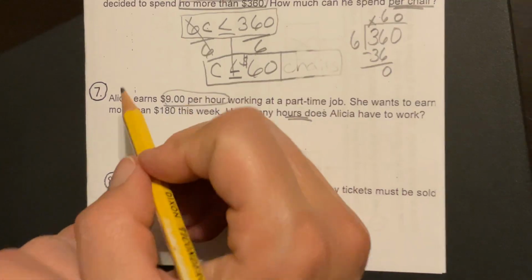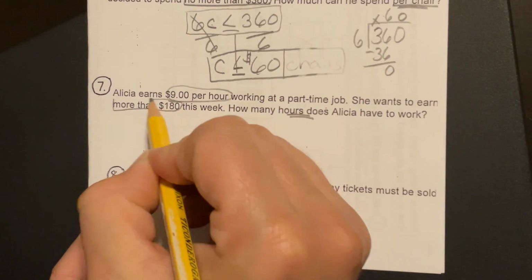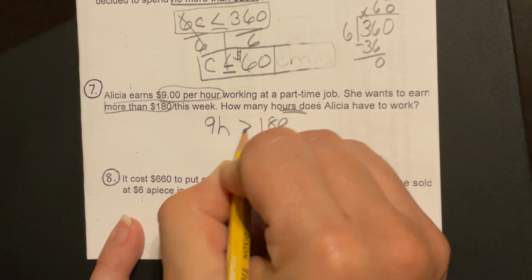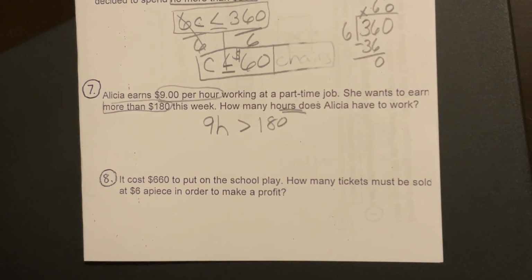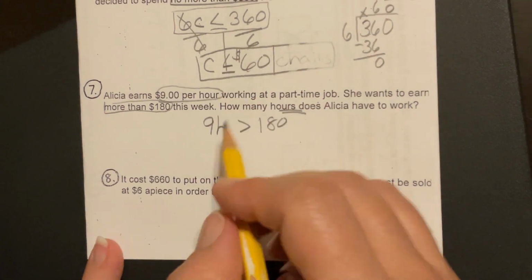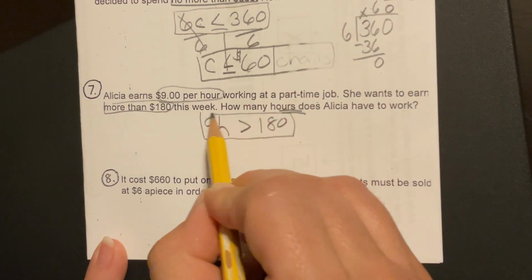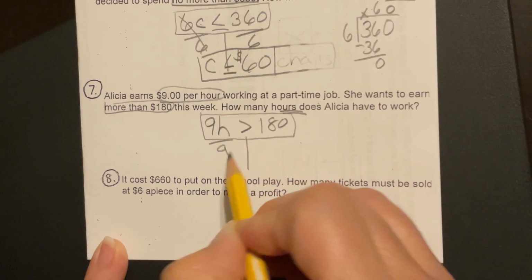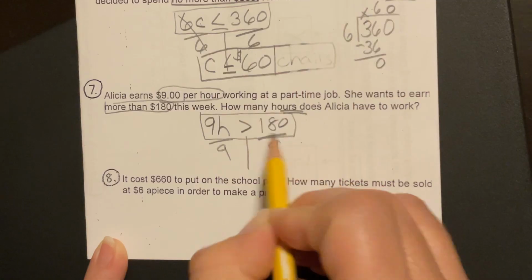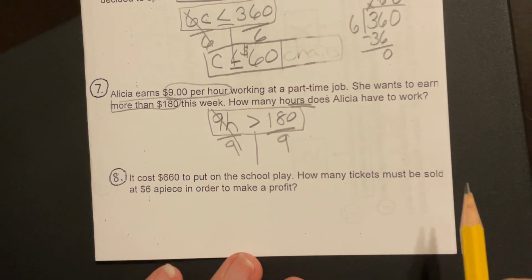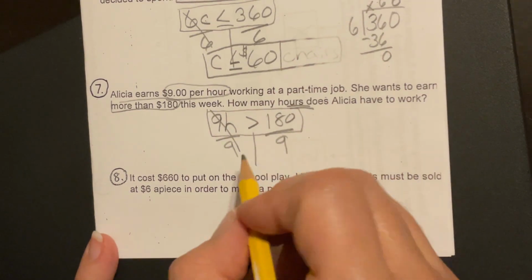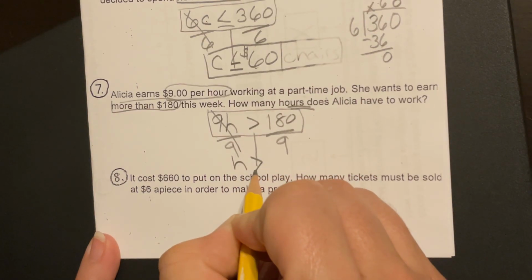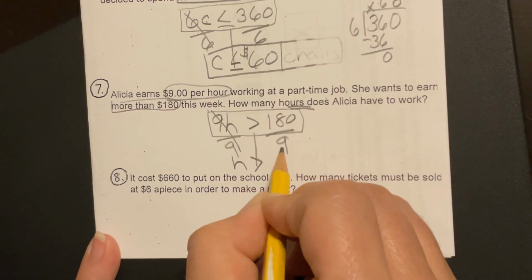She wants to earn more than 180. There's my 180. In order for my amount to be more, not equal, just more, I am putting my greater than symbol. Half credit for writing. Now solve. The opposite of times 9 is divide by 9. What you do to one side, do to the other. 9 divided by 9 is my 1H. My inequality comes straight down because I divided by a positive 9.